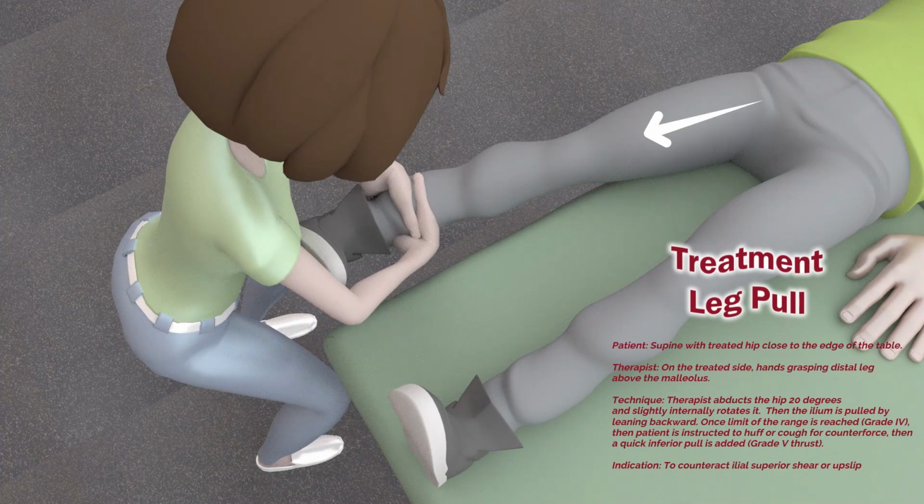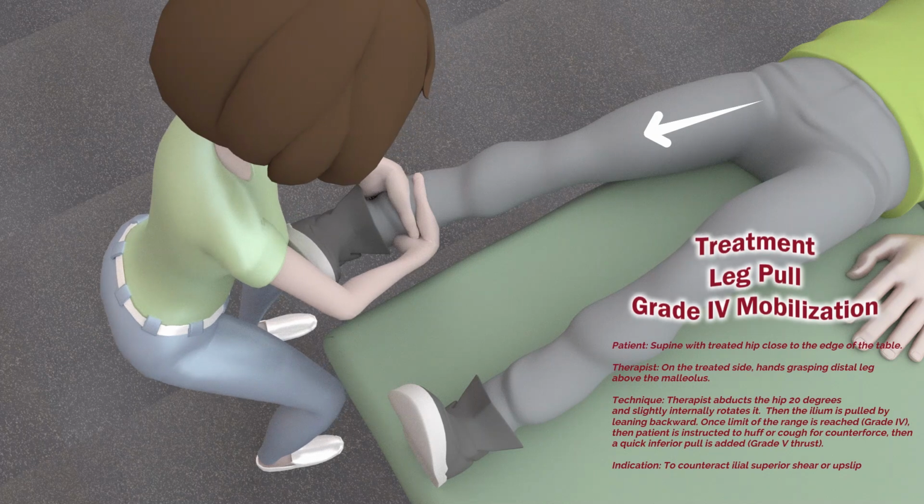To treat the iliac upslip, the patient assumes a supine position with the treated hip close to the edge of the table. The therapist will be on that treated side with hands grasping the leg above the malleolus. From there, the therapist abducts the hip by approximately 20 degrees and slightly internally rotates it. After that, the ilium is pulled by leaning backwards.